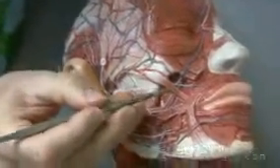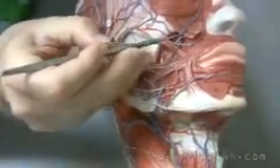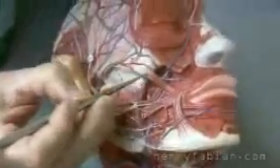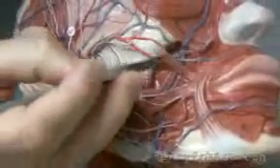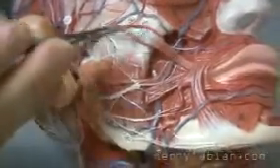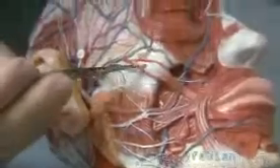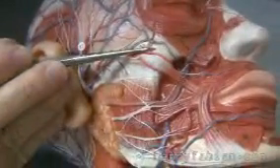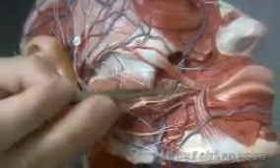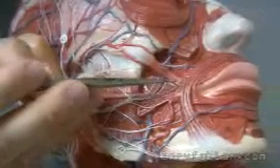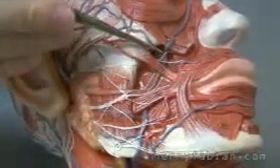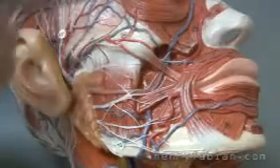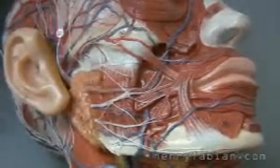Now let's take a look here at this muscle and this muscle. These are zygomaticus muscles. This is zygomaticus major, zygomaticus minor. The origin of the zygomaticus muscle is the zygomatic bone. The insertion, especially of zygomaticus major, is the corner of the mouth. So when this muscle contracts, the corners of the mouth go up, and this is the smiling muscle.